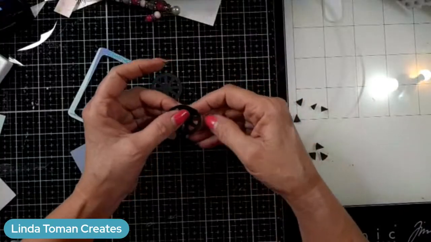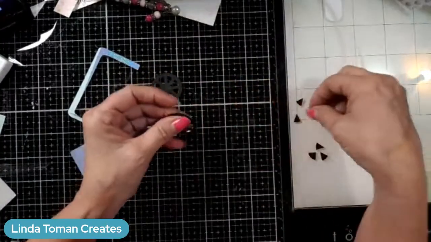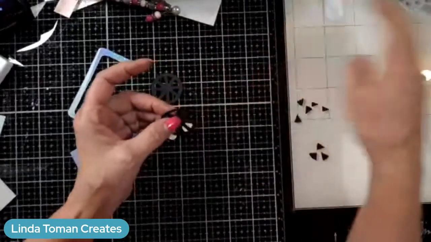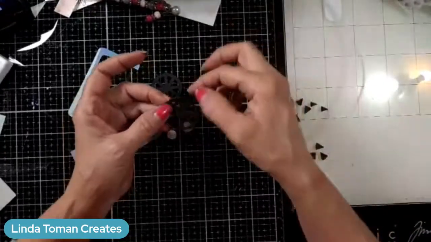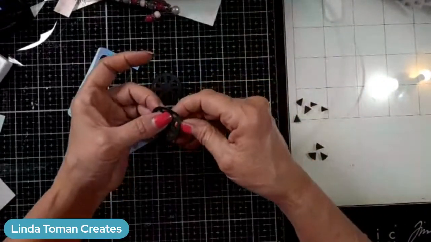Yeah, you could double them up if you wanted to add dimension. That's where I was saying. Yeah, I got sidetracked.